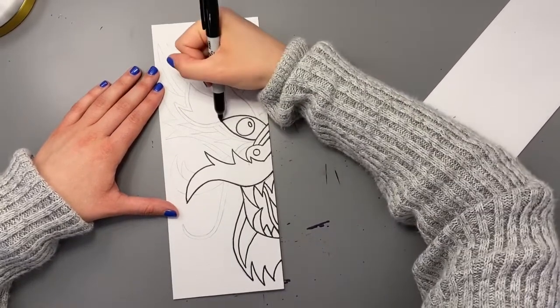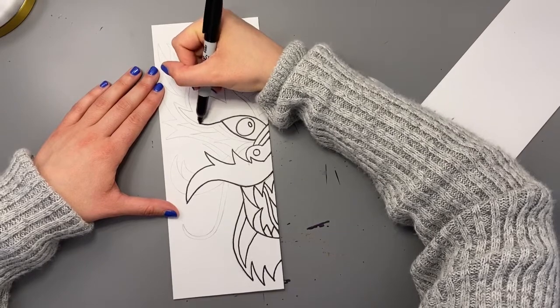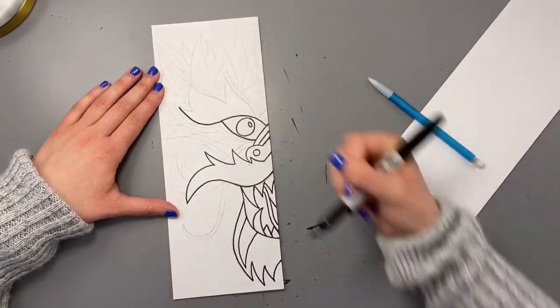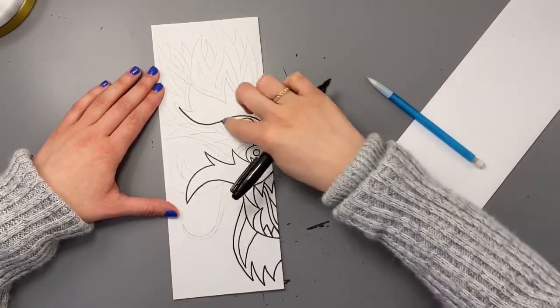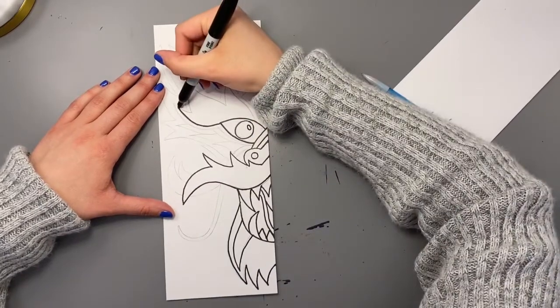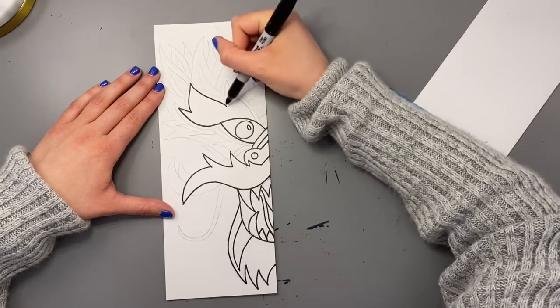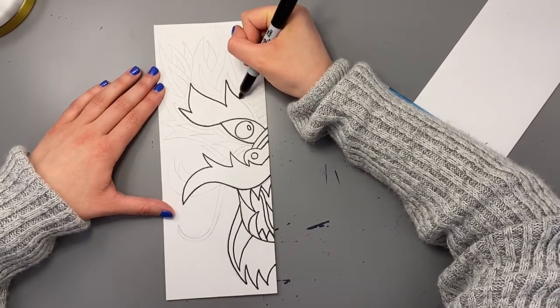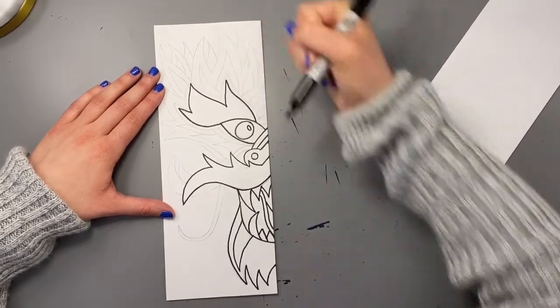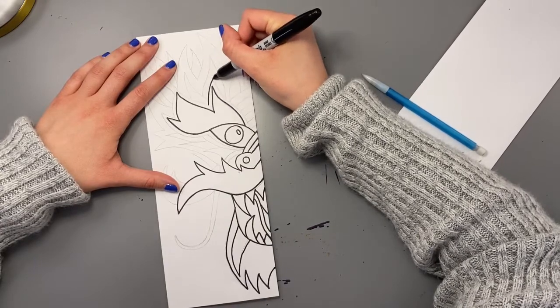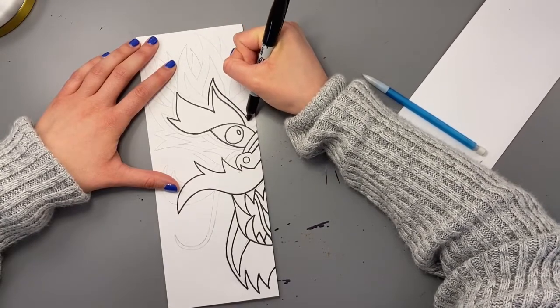Now I'm going to continue this line and make it come out. This is kind of like its long eyebrow shape, and make a zigzag line above it that also kind of looks like a big flame. Let's make a shape around that. So I'm following the shape of that flame.